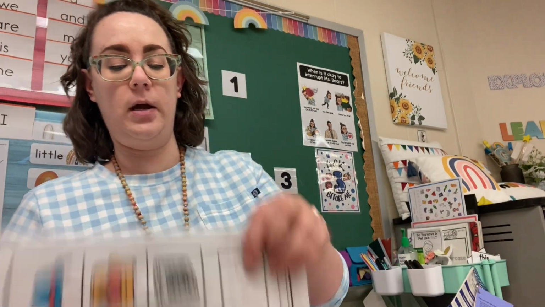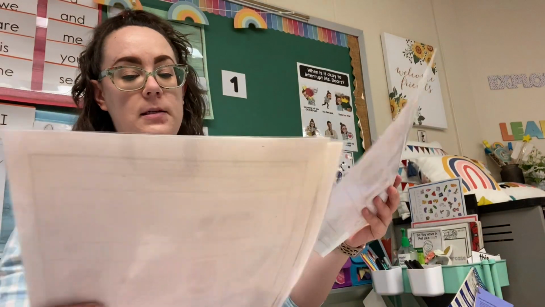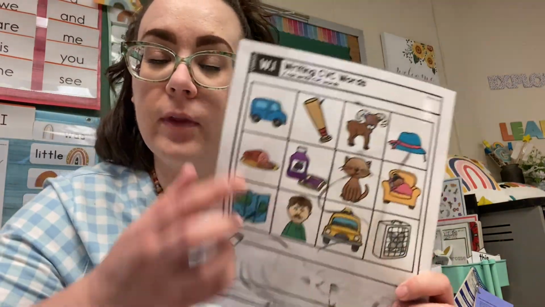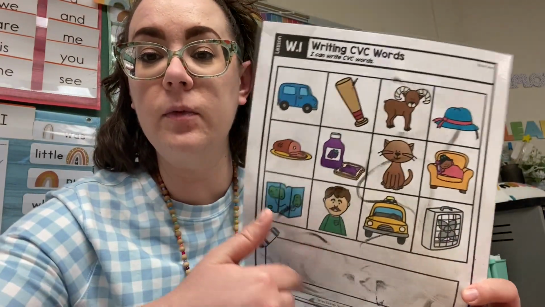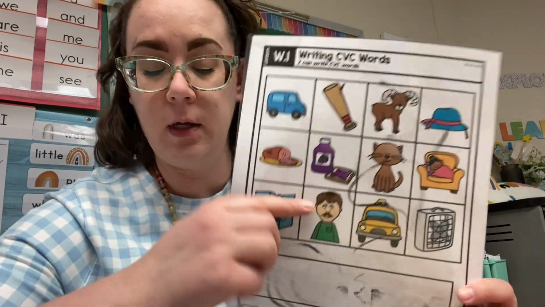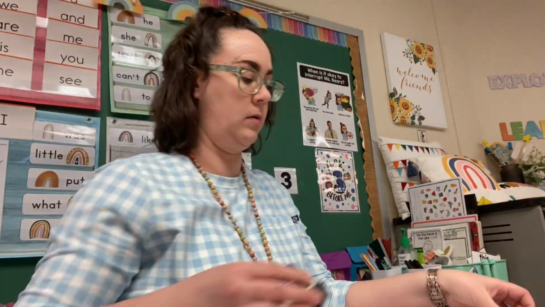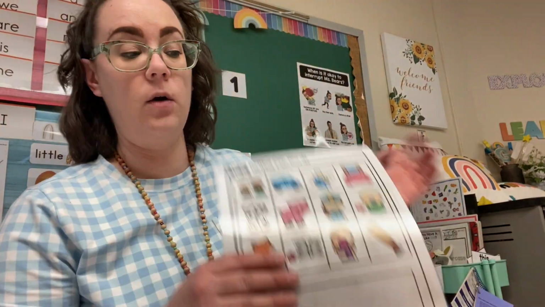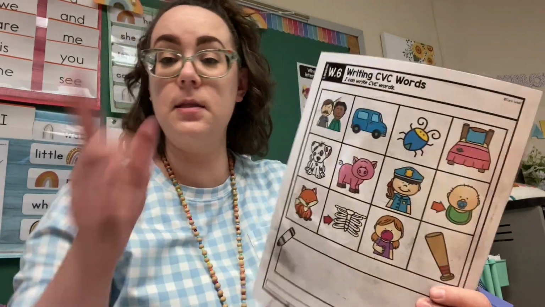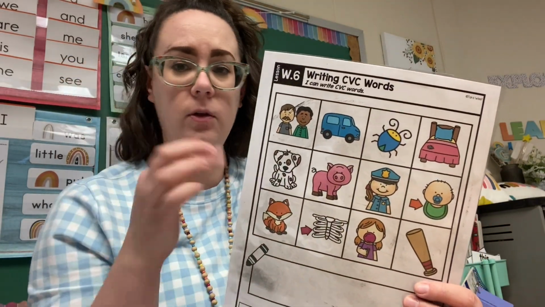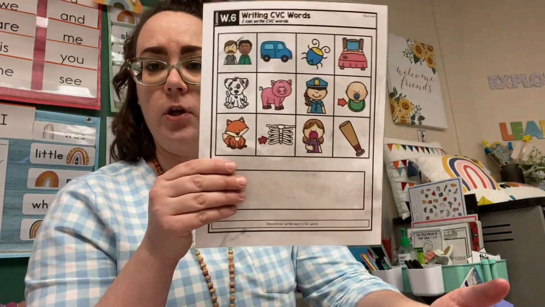So that's that one. The next one, again, comes from Tara West. This one has CVC words. So they look at the picture and they write it with their dry erase marker down below. It needs to be cleaned up a tiny bit, so we'll just do some erasing. Now, these did come in the same pack as the beginning sounds ones that I just showed you with the little colored tiles. So they're all in the same thing.